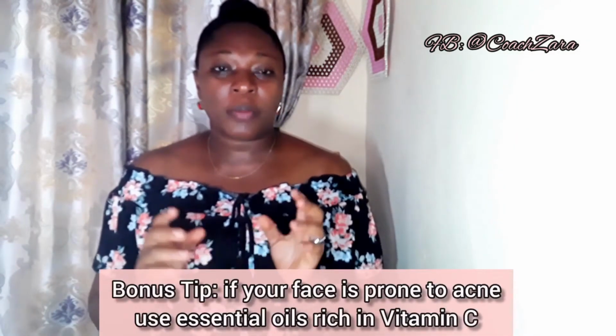Bonus tip: if your face is prone to breakouts from acne, then you should ensure to use essential oils that are rich in vitamin C and are equally lightweight. Some of these essential oils are grapefruit oil, orange oil, rosemary oil, peppermint oil, and many more. There are videos to come about the importance of essential oil, how to use essential oil during pregnancy for stretch marks, etc.